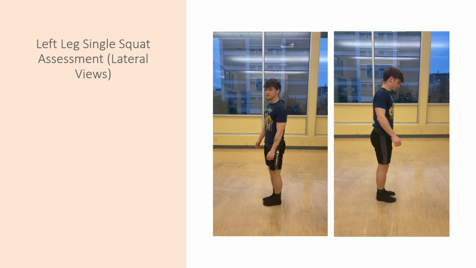So when comparing the left and the right sides of the single leg squat assessment, both sides are very similar. However, when we look at the inward and the outward rotation of the spine, when we are going on the left leg versus the right leg, that is a big difference, as well as the knee valgus and the knee varus that is noticed from side to side.